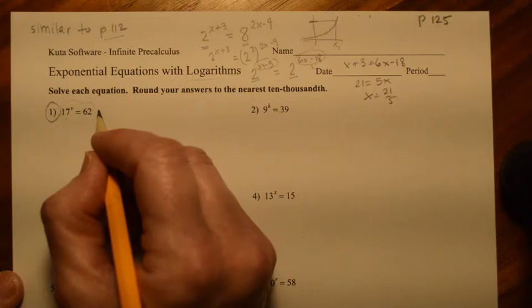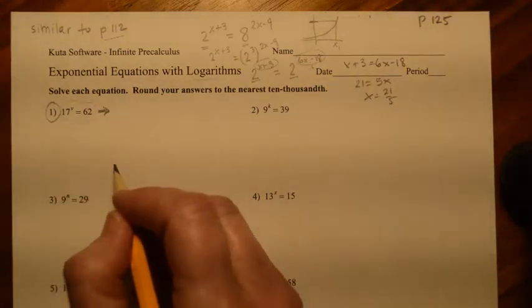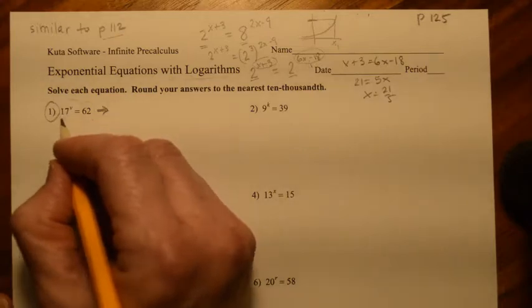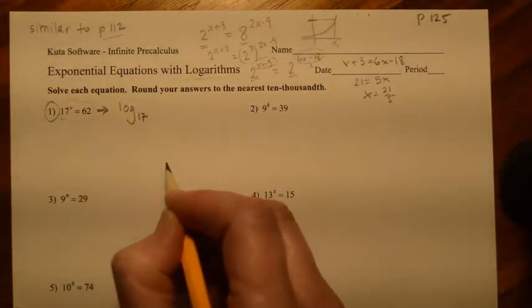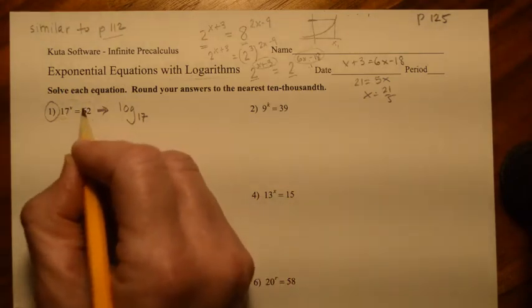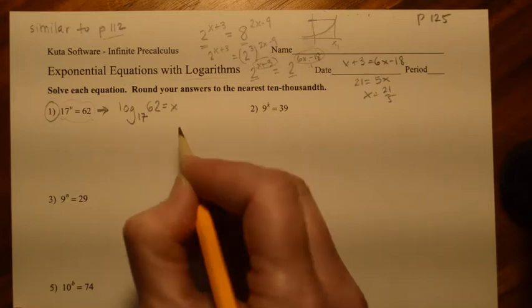So the first thing we're going to do is rewrite this in logarithmic form. Again, the base of the exponent becomes the base of the log. So this is log base 17. And then these two flip-flop positions. So it becomes log base 17 of 62 equals x.